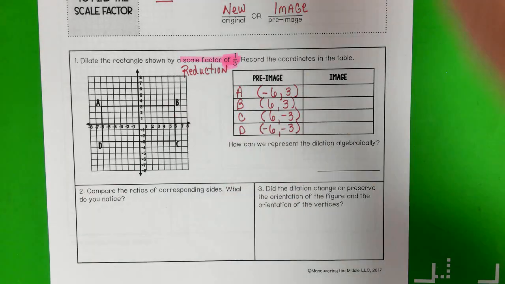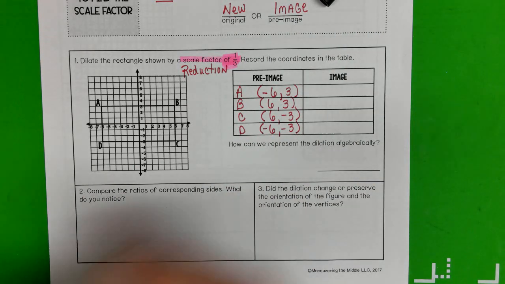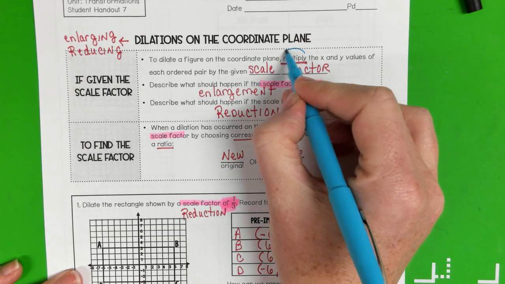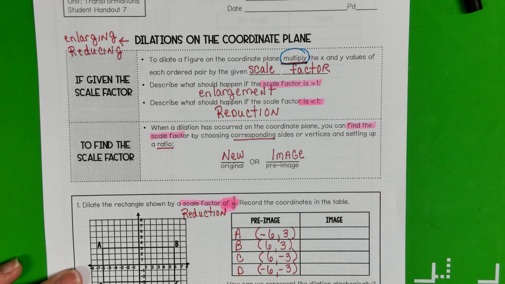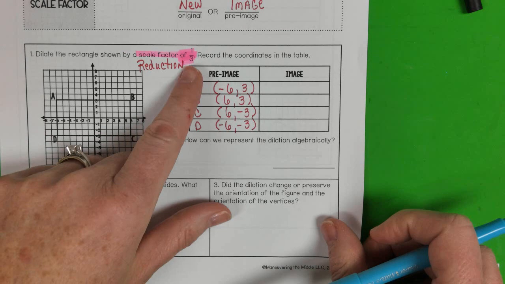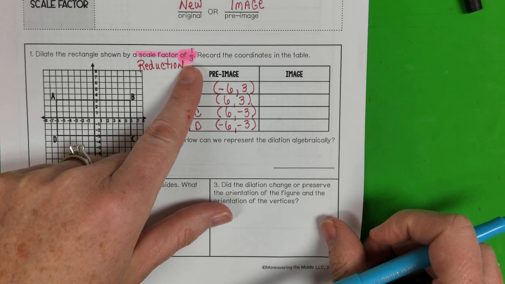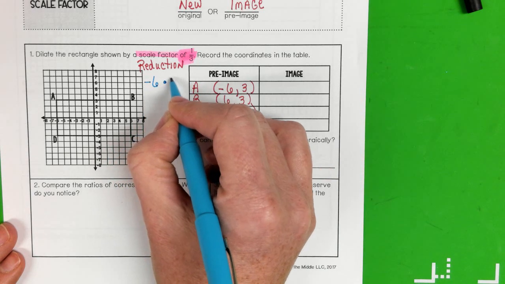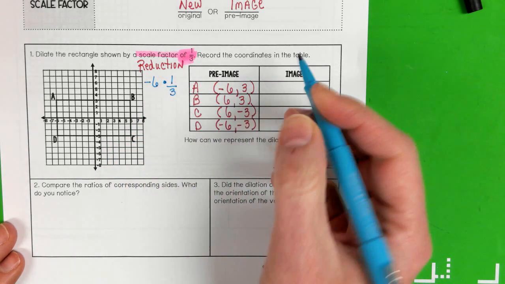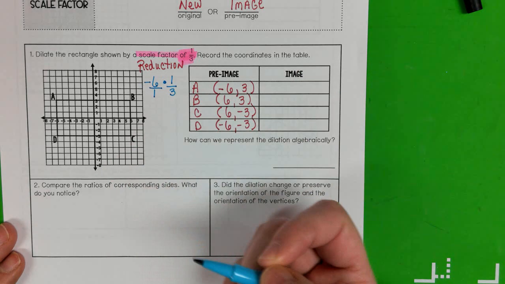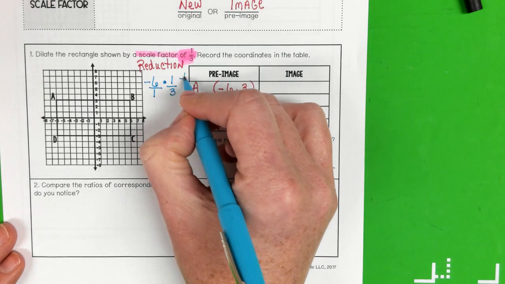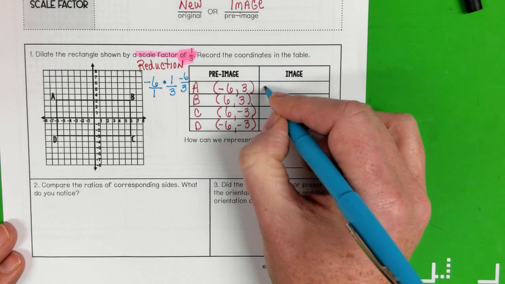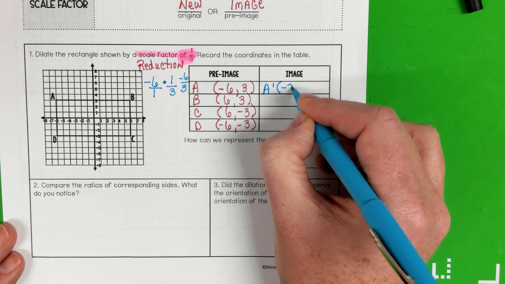Now, we said in order to dilate the figure, we are going to multiply both the x and the y value by our scale factor. Nobody panic. I know this is a fraction, but you have a calculator to help you with this. You're going to do -6 times 1/3. If you're doing it by hand, that would be -6/3, which is -2.